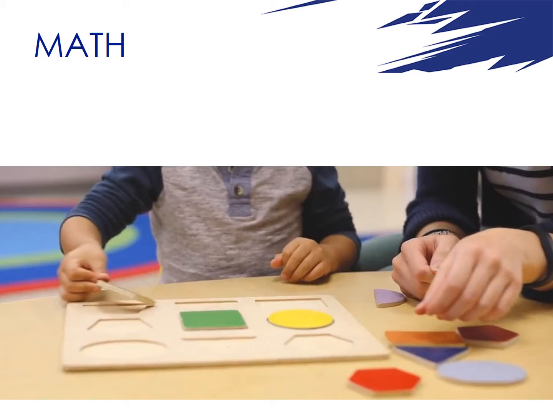Show children how to use math materials and interact with them as they use the materials. And of course, ask open-ended questions while using the materials. Relate math materials to the current topic. So, while learning about fall, sort leaves by size and measure pumpkins. Offer math activities that require additional teacher support, such as charting the weather or measuring flour to make Play-Doh.